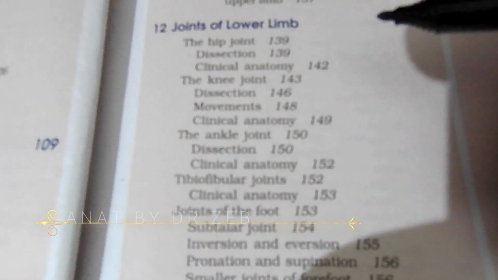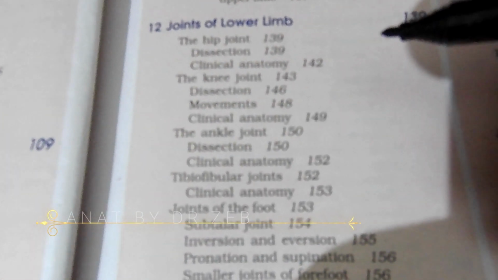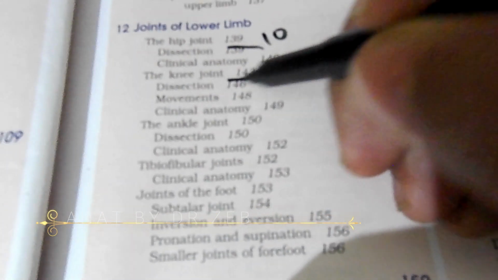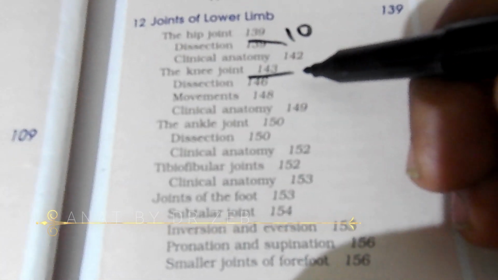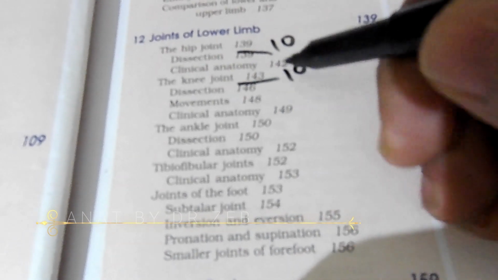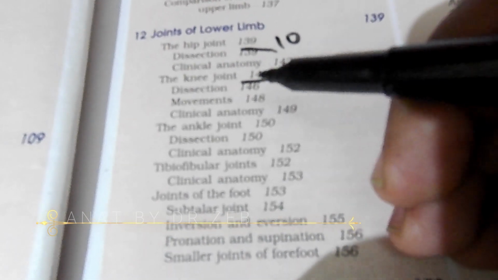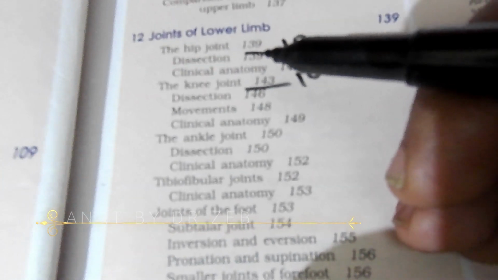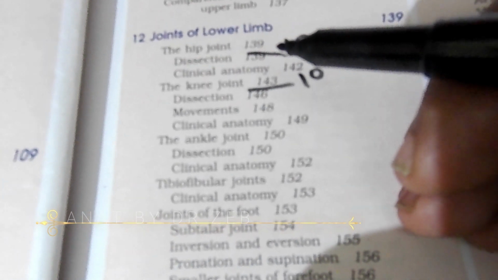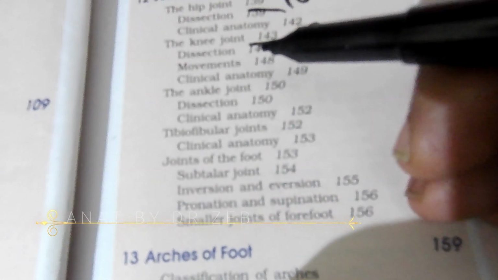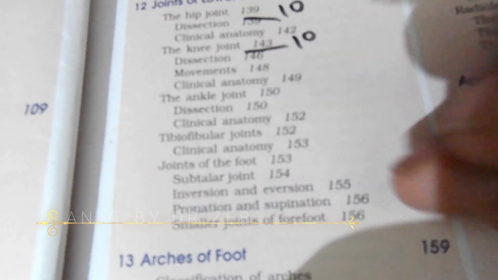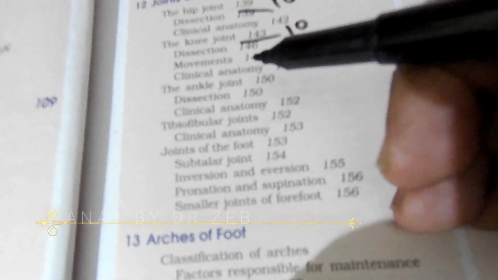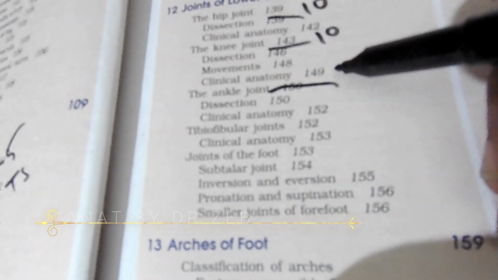So you concentrated on the shoulder and the elbow and the wrist. Here 10 marks is hip joint. Very important. Knee joint is a super favorite biomechanics as well as anatomy question for 10 marks. Lot of notes in this, I understand. If they don't ask hip joint, they may ask you muscles of hip joint for 5 marks. They can ask you the movements of hip joint for 5 marks. Here, the ligaments of knee joint for 5 marks. The meniscus of knee joint for 5 marks. Most of the questions come from here. Ankle joint is a single 10 marks.